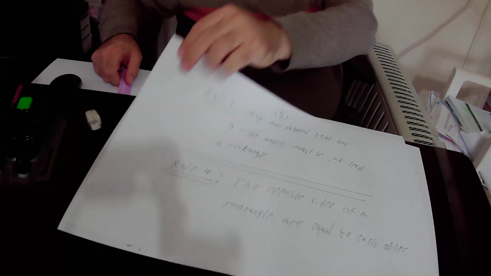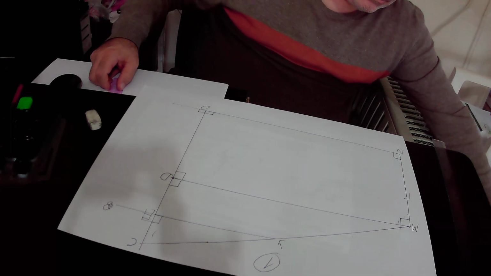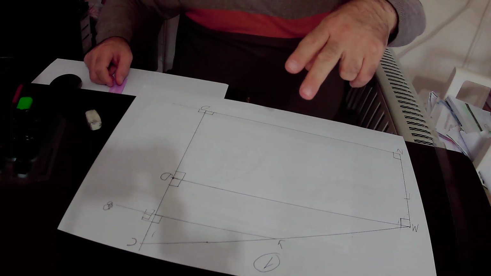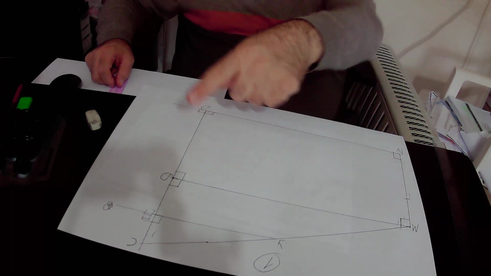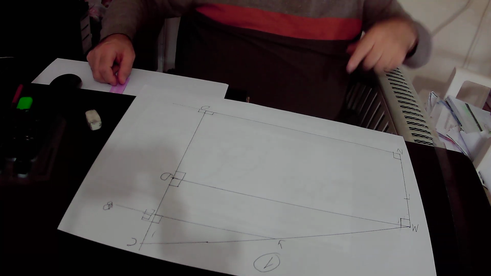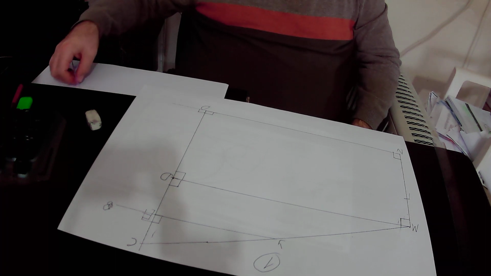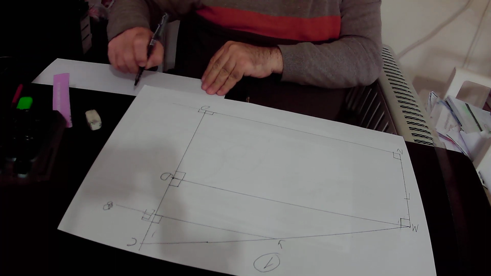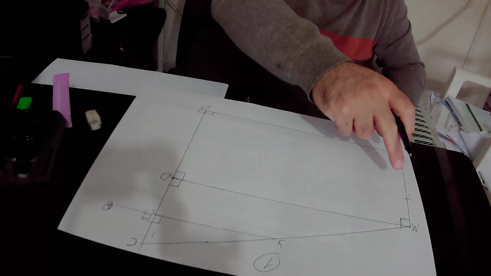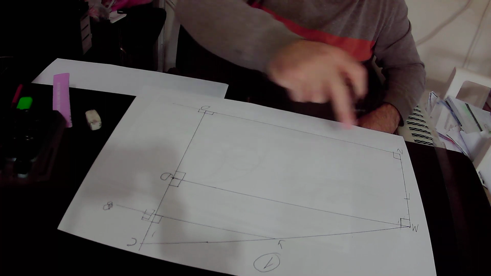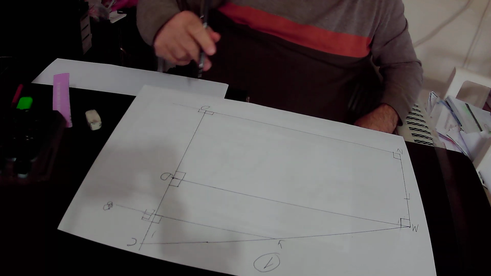So here we know that MN equals R, and MN equals DO according to rule number 4. MN equals DO because MN is located on the opposite side of DO in rectangle MNDO.